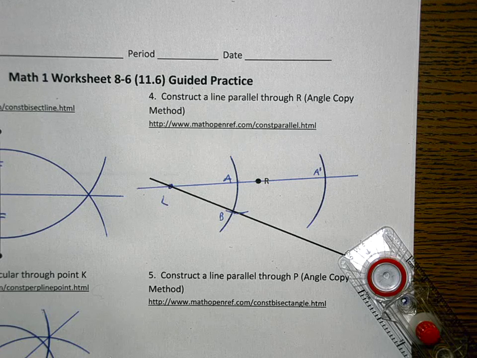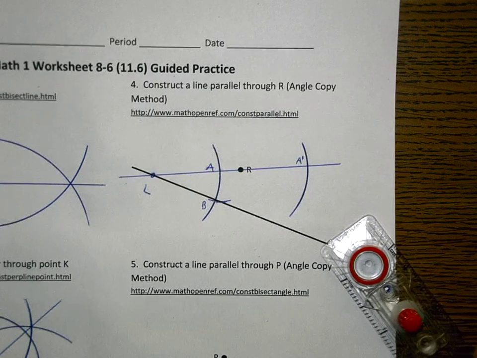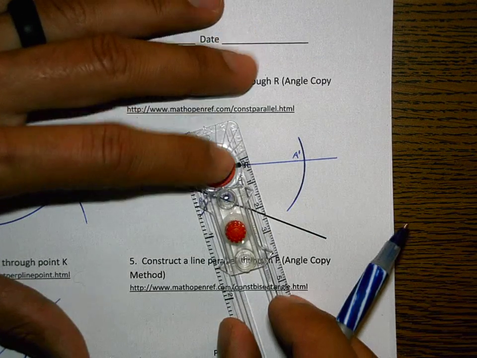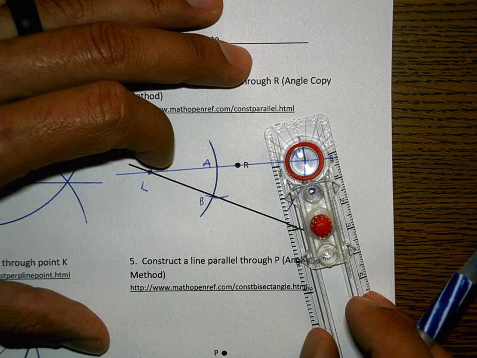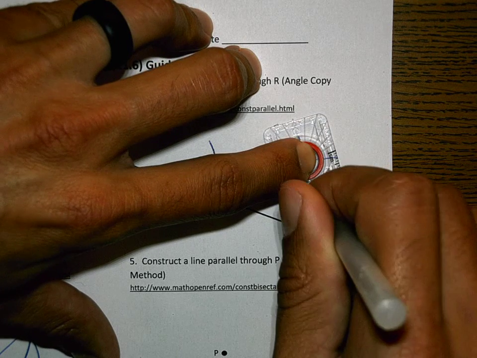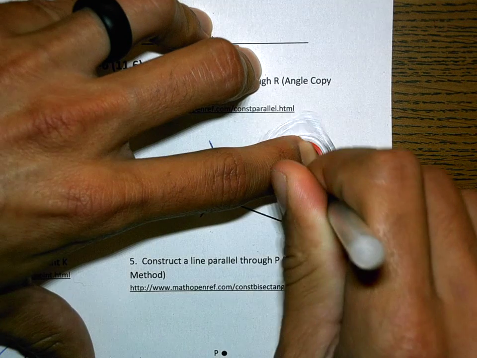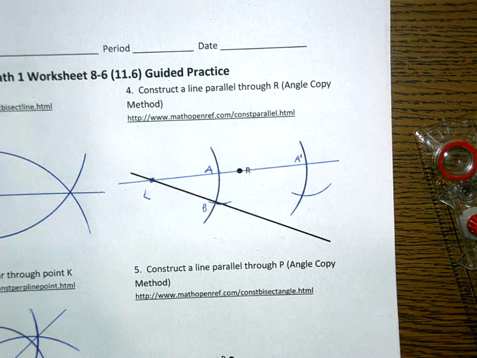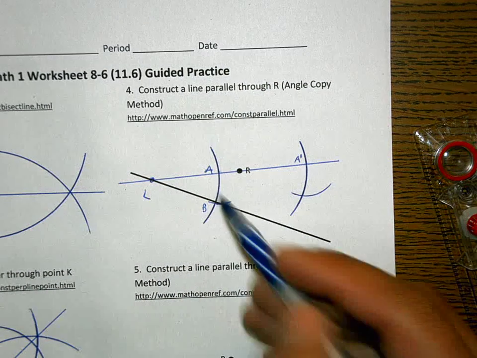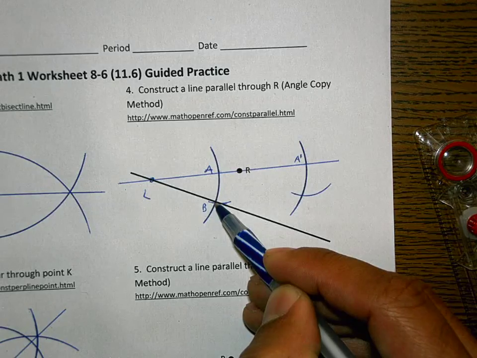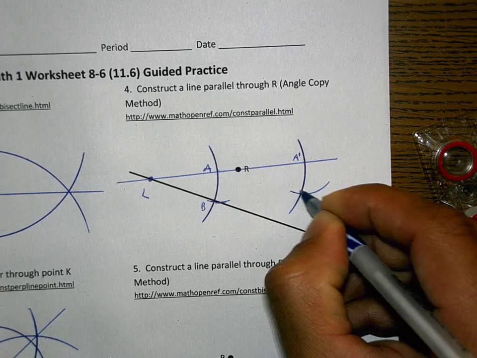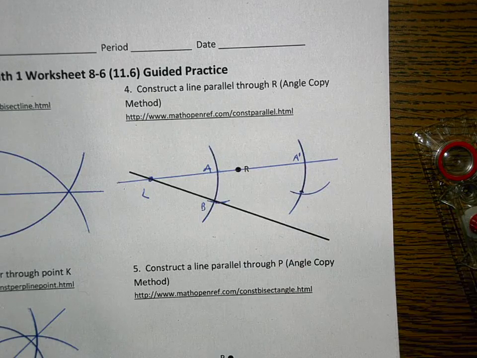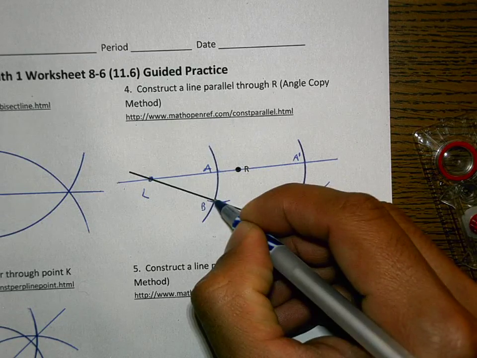I can actually go back and do this again, but I'm not going to because it'll confuse you. But here's the deal. Now that I have a distance from A to B, what I want you to do is copy that from A prime, and this is where the B should be. Now, ideally, I was off a little bit. How much am I off? A pin width. So I'm going to make a little mark right there, because I know I have an error, and that mark should be right there.